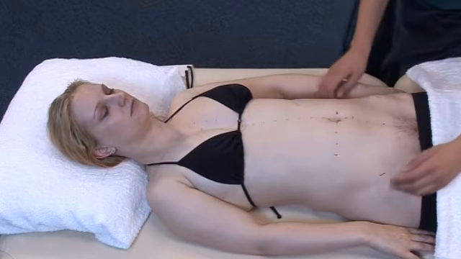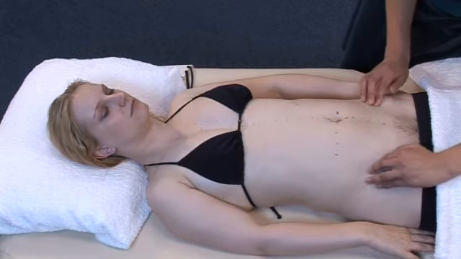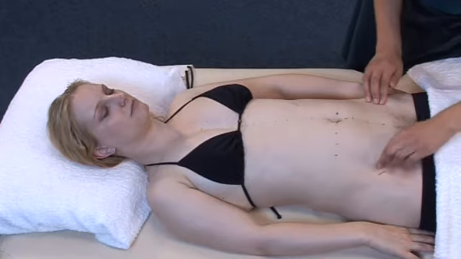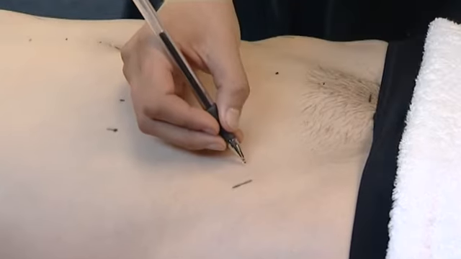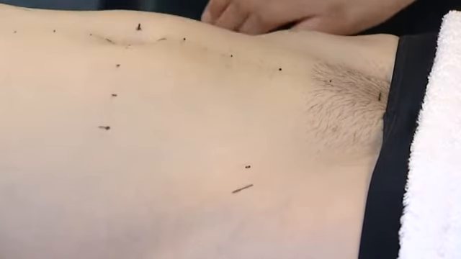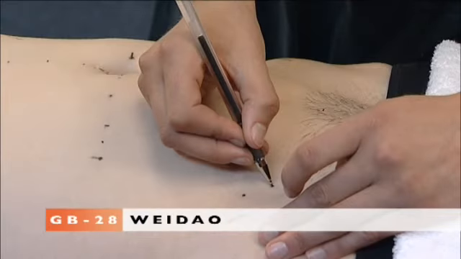It's in a depression just anterior to it, at the level with Ren 4, or approximately at that level. Gallbladder 28 is half a cun anterior and inferior to gallbladder 27.